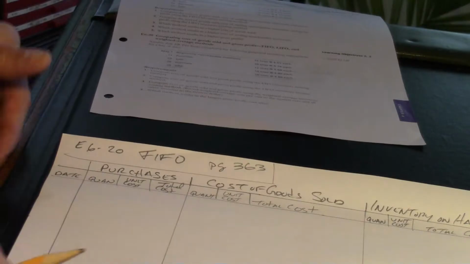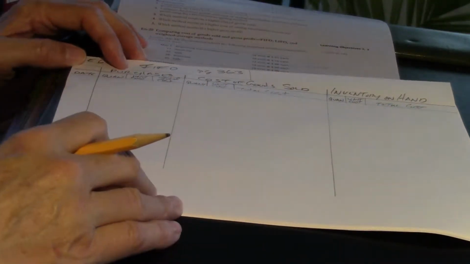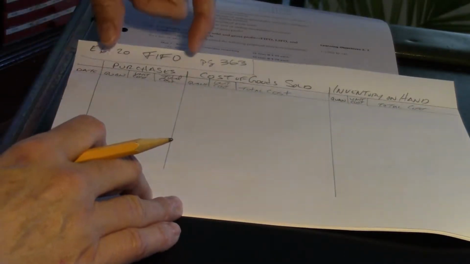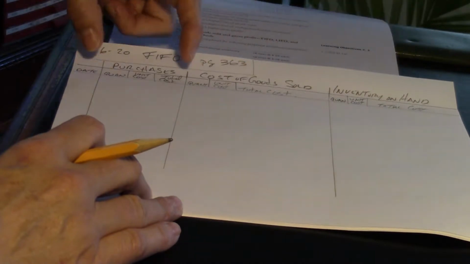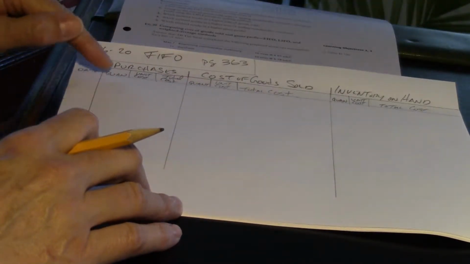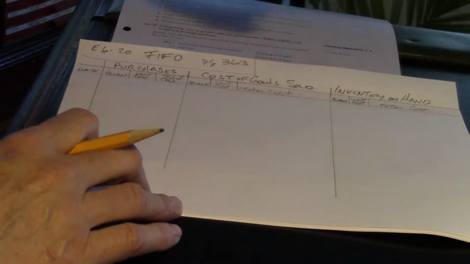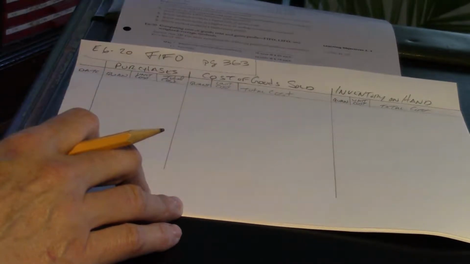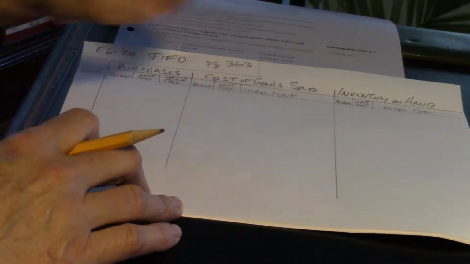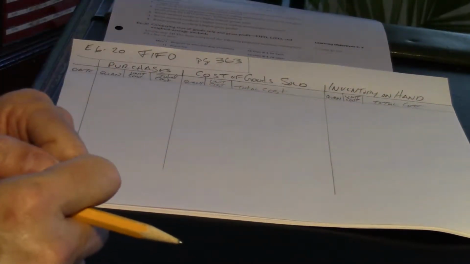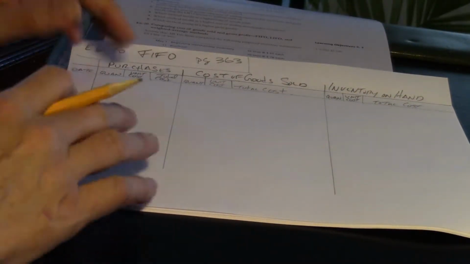So again, this time you might want to make yourself a chart, and the chart again starts with the date. Then there's the three main categories: purchases, cost of goods sold, inventory on hand, and then each of these main categories has the three subcategories: quantity, unit cost, total cost. So let's work this one.